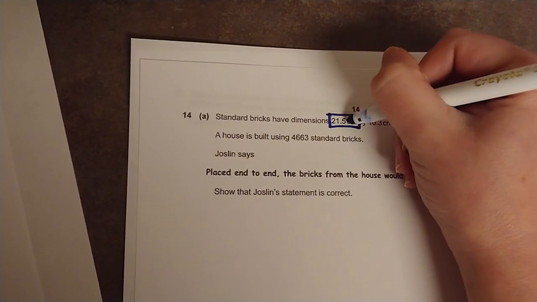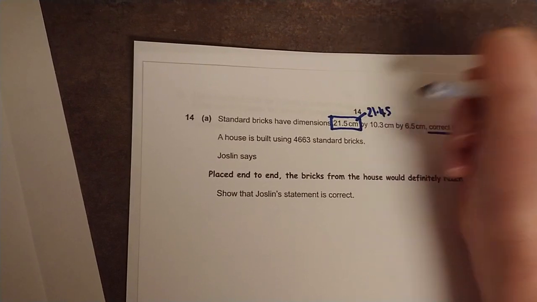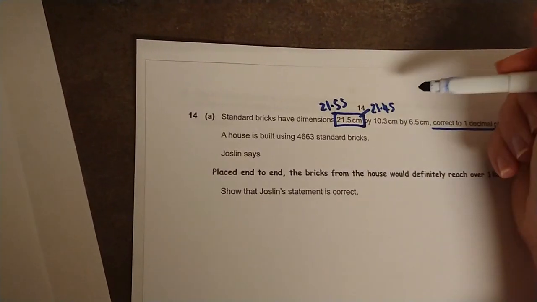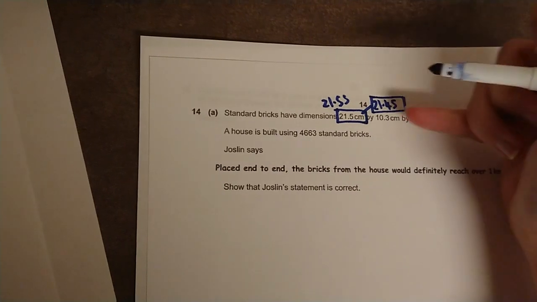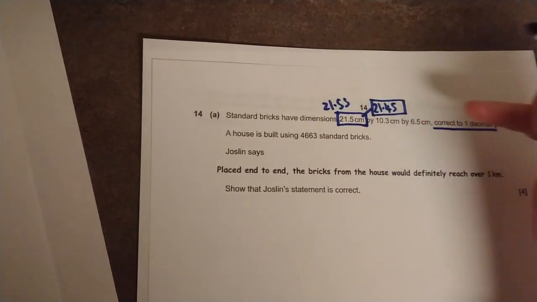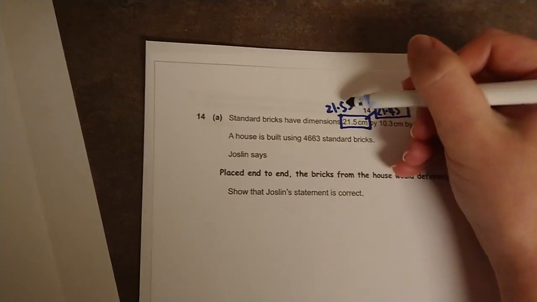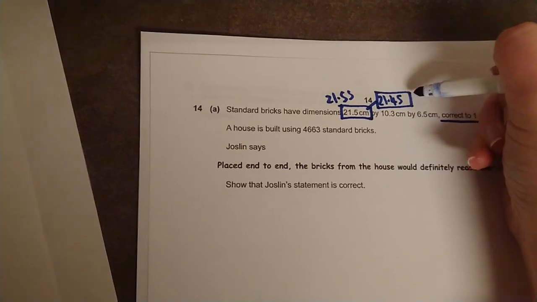And remember, upper and lower bounds, you make the last digit 1 less and put a 5 on the end. The upper bound would be 21.55. In this case, we're looking at this one, because if that's the smallest it can be, we want to see, will this many bricks make it always go over 1 kilometre? Because obviously if it works for this one, it's definitely going to work for that one because that's even bigger. So we want to check it with the smallest one.